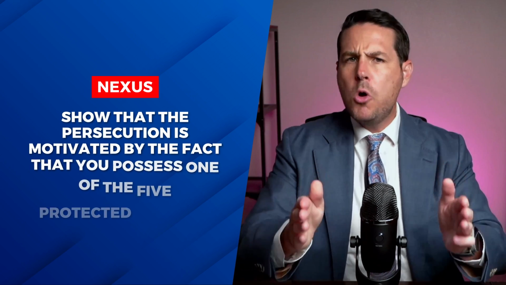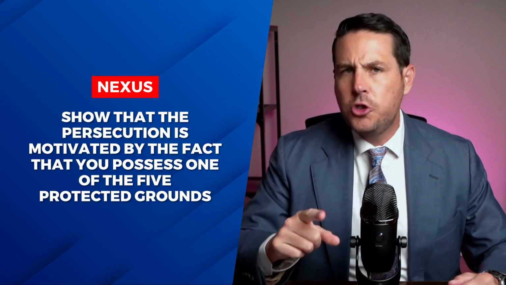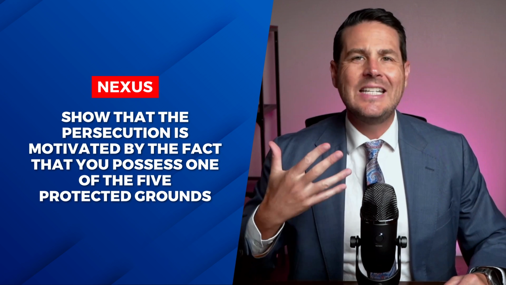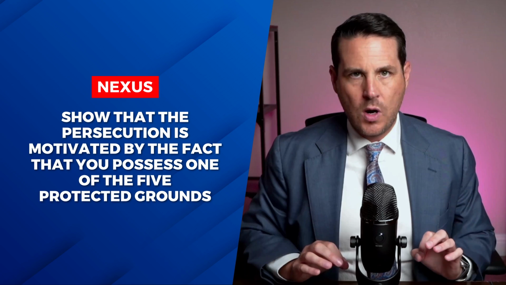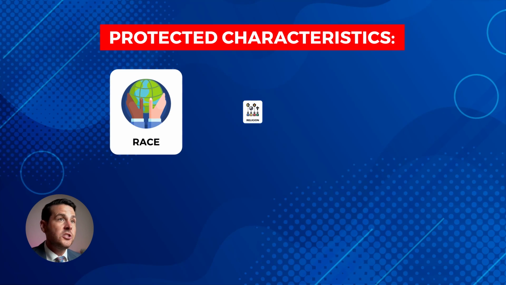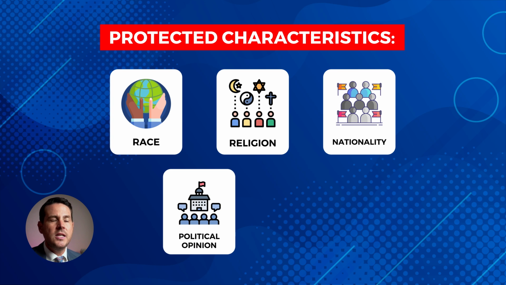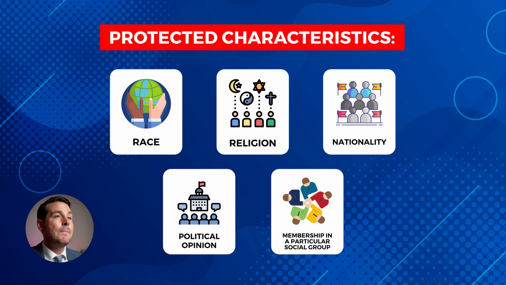Now, lastly, it's essential to demonstrate that the persecutors are motivated to harm you because you possess one of the 5 protected grounds, or at least they believe that you do. Now, this is the nexus requirement that we mentioned earlier. These 5 so-called protected characteristics are your race, religion, nationality, political opinion, and something called membership in a particular social group. You've got to show that it's one of those 5 things that's behind the persecution, that the bad guys are motivated, at least in significant part, to target you because of one of these 5 protected grounds.